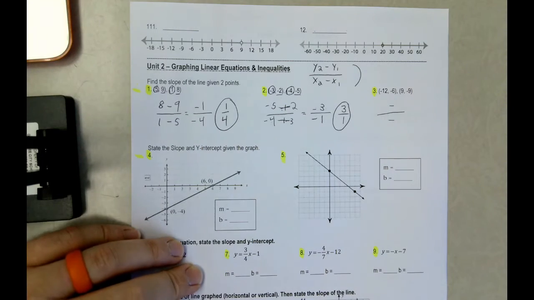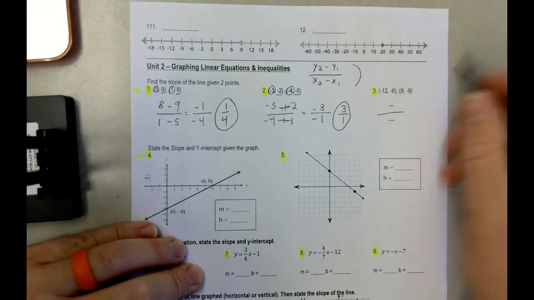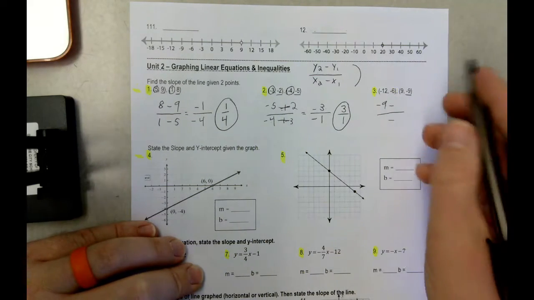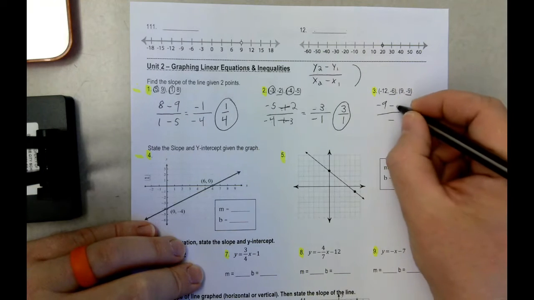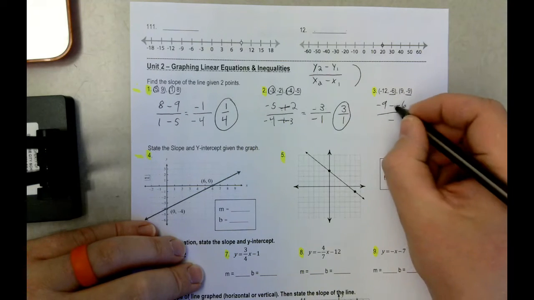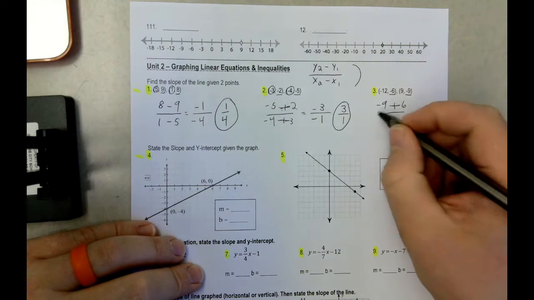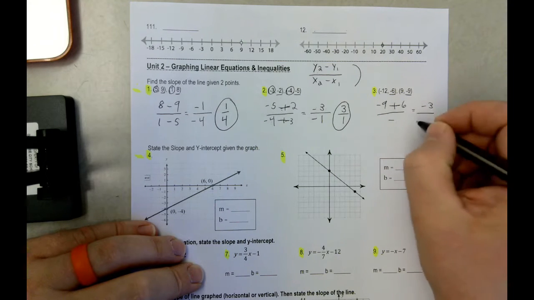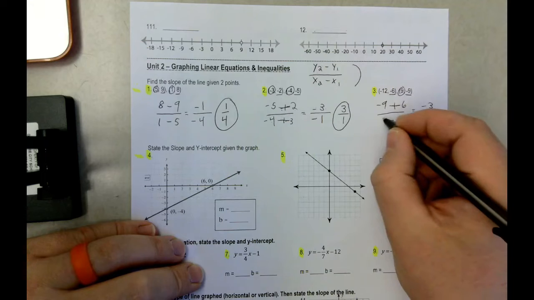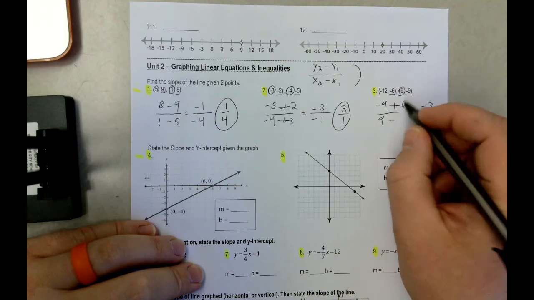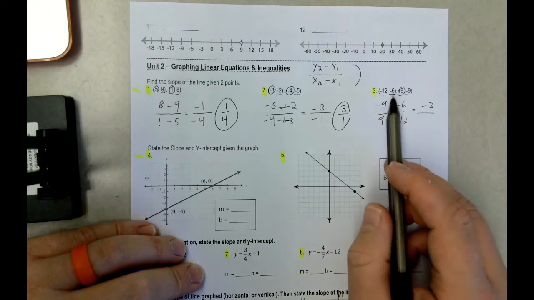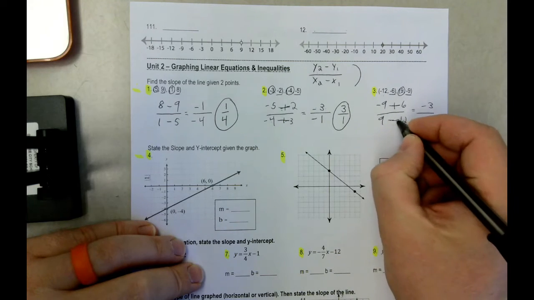All right, last one. Here we go. Finding the slope between 2 points with our slope formula. I'm going to plug in negative 9 for my y value. I'm going to plug in negative 6 for my other y value. These 2 negatives cancel out. Negative 9 plus 6 is negative 3. Let's do my x's now. I have 9 minus negative 12, so I'm going to plug in a negative 12 right there. And because we have 2 negatives again, they do cancel out.